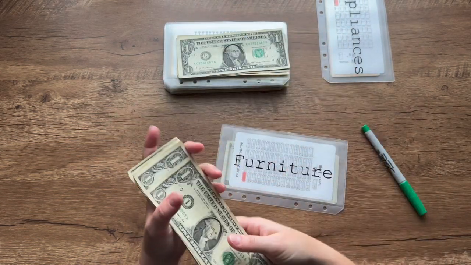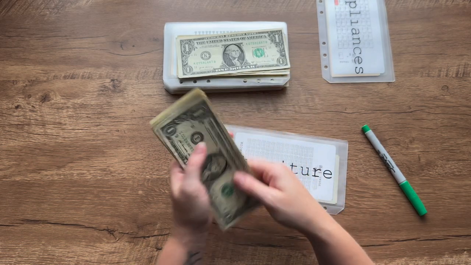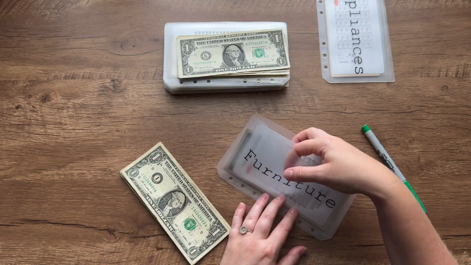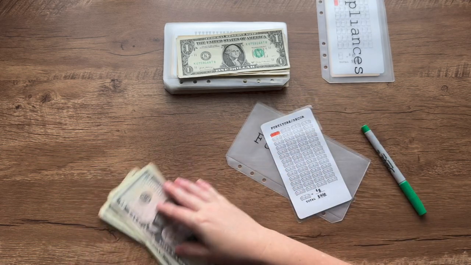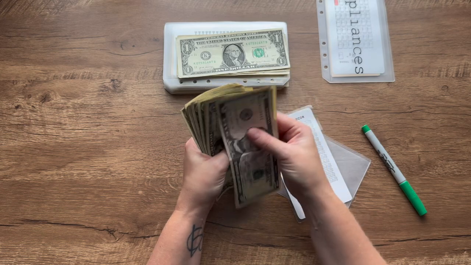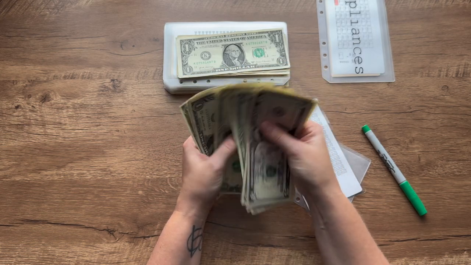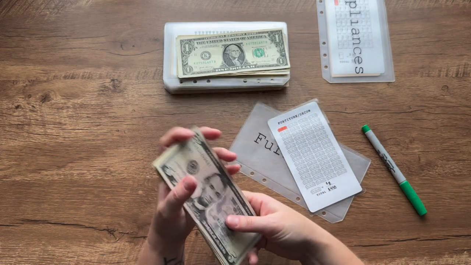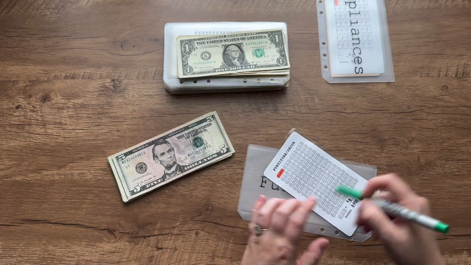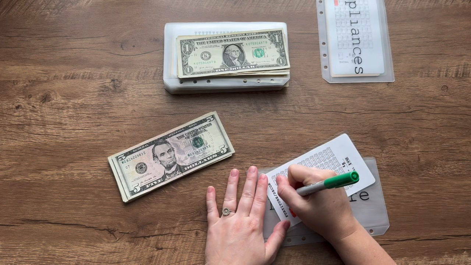In furniture, we're putting $1, 2, 3, 4, 5, 6, 7, $8. Holy smokes. Okay, and so we are going to add 1. So we added 8. So now we have 5, 6, 7, 8, 9, 10, 11, 12, 13, 14, 15, 16, 17. So each icon is worth $8. So we have over 16. So we can color in a new couch.